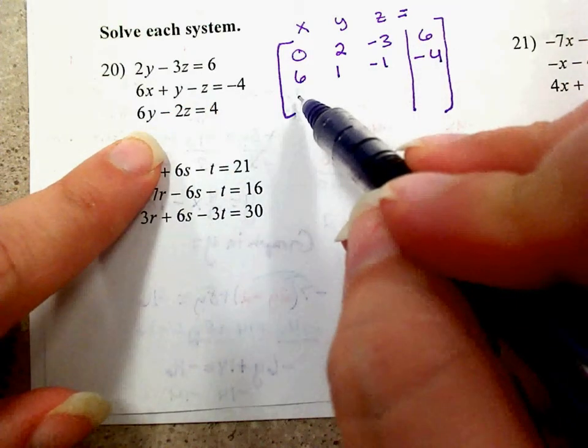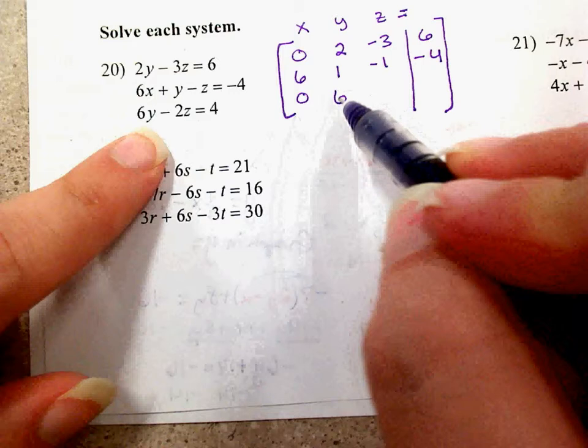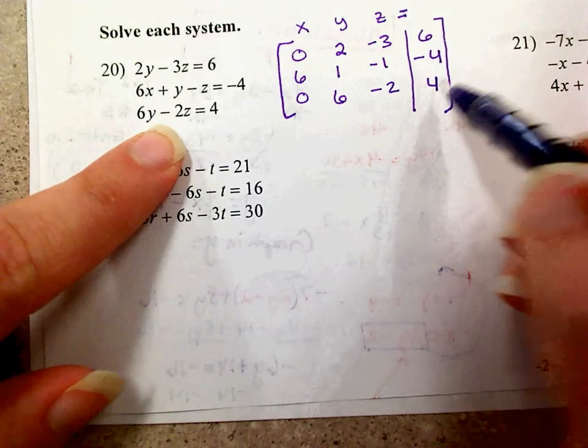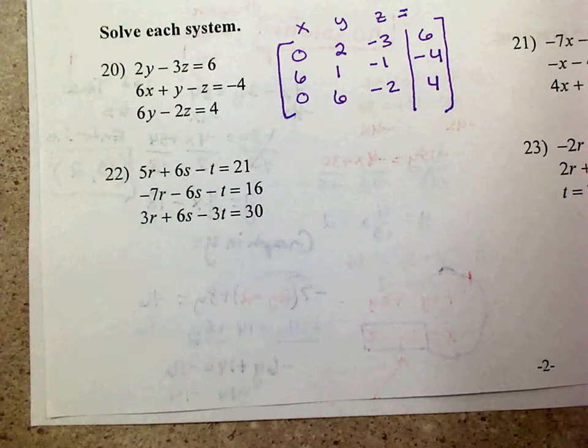Perfect. Tomorrow. But it's just over these 4 topics. So graphing, substitution, elimination, and matrix. I'm hoping it will be.